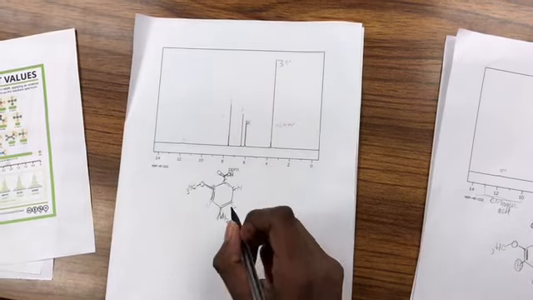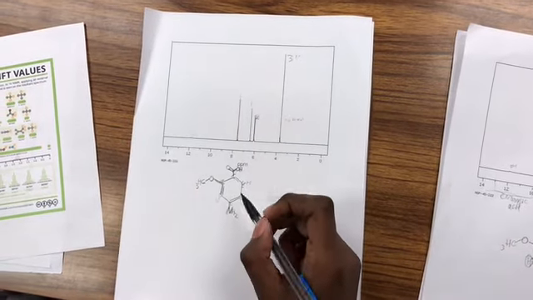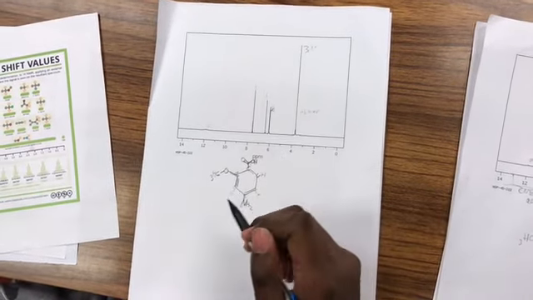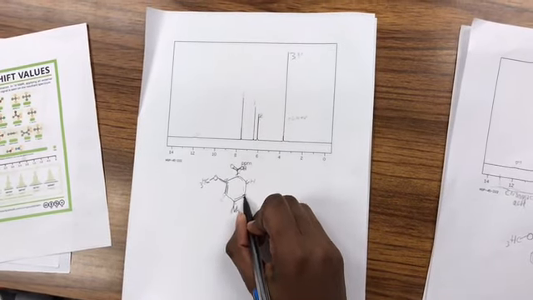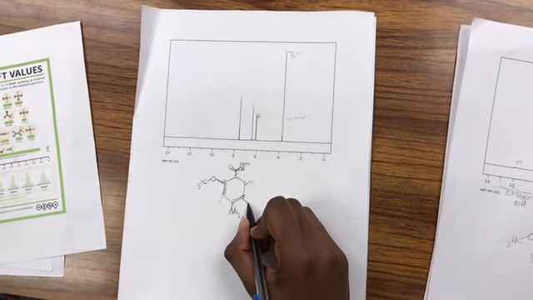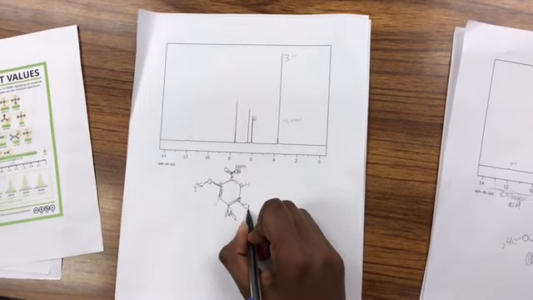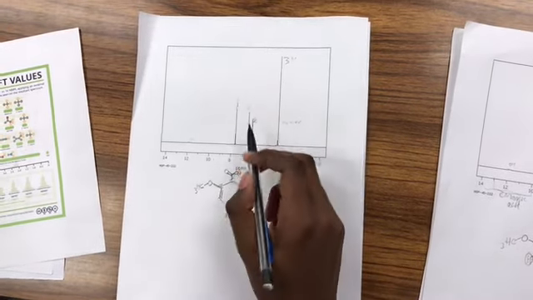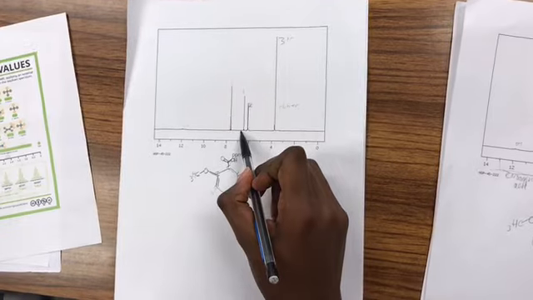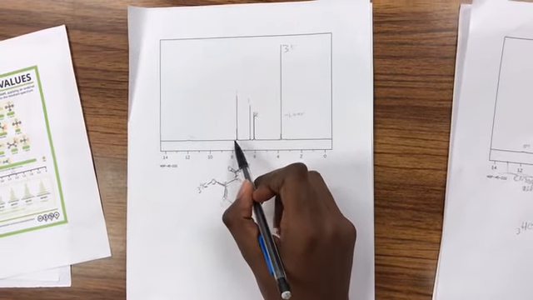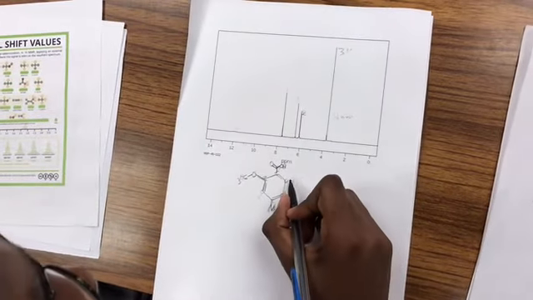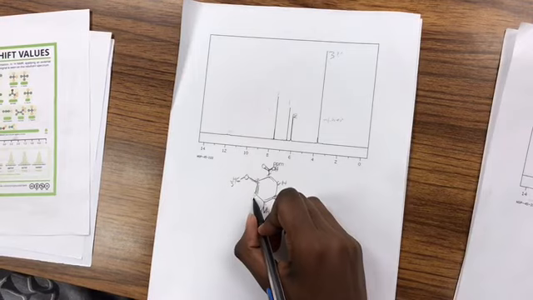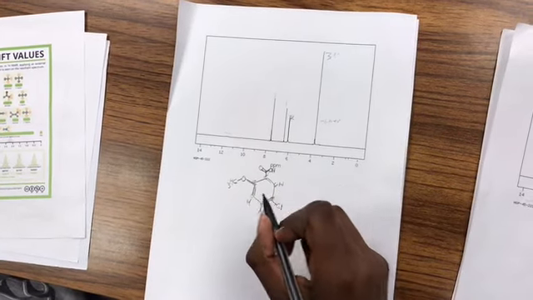We also need to account for some sort of halogen, which is chlorine in this case. So over here, let's just say we have some sort of chlorine. And these over here seem to be around the aromatic region, which matches over here with that part. So these represent these hydrogens.